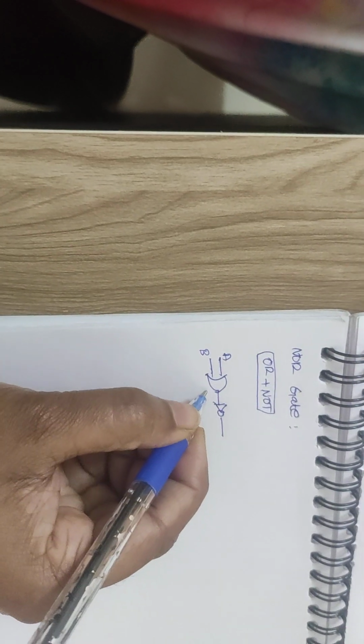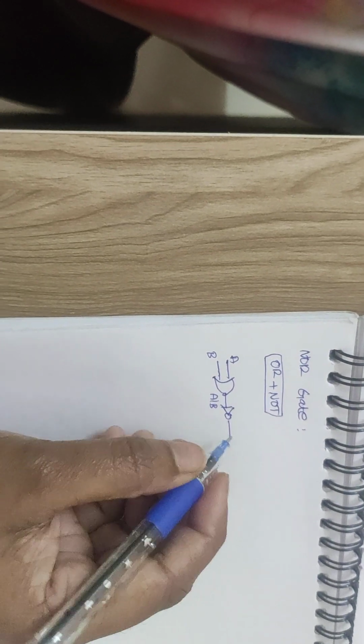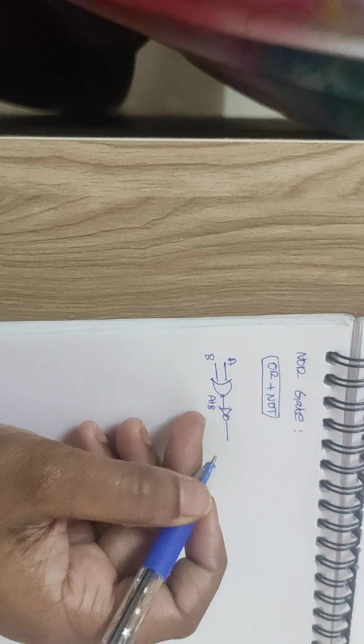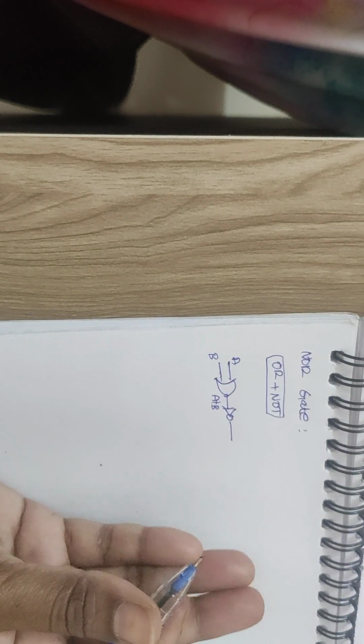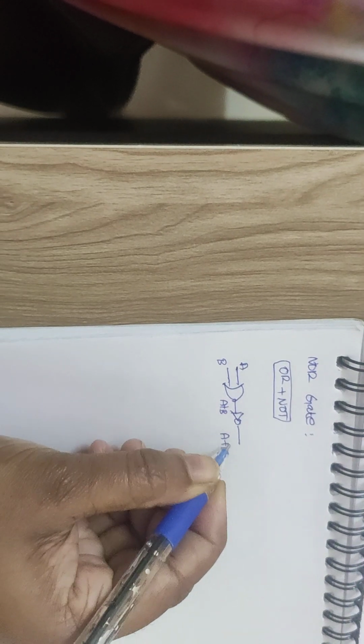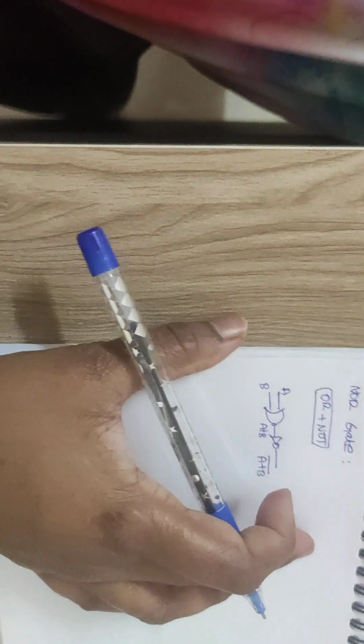So we all know this will be A or B, or A plus B. We can call it A plus B also, because this is something like addition, and AND is like multiplication. So A plus B, the whole bar, is the NOR gate operation. This is the NOR gate. Simply, we can write the truth table same as that.